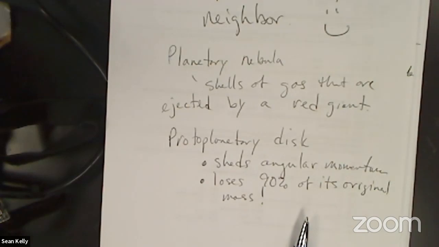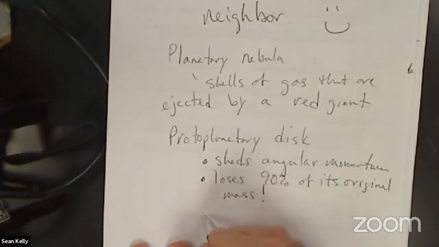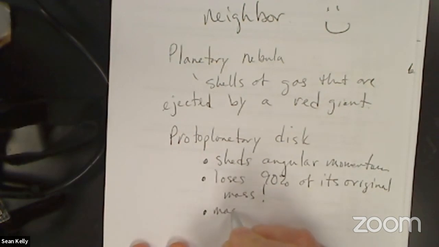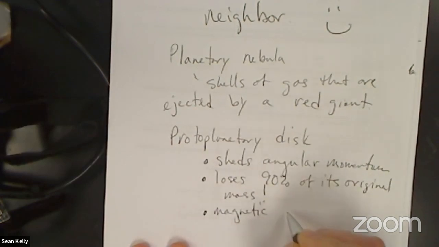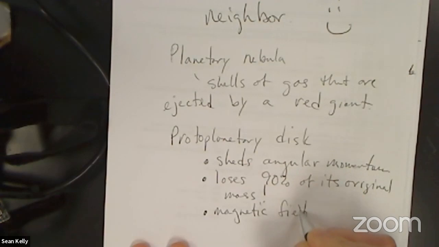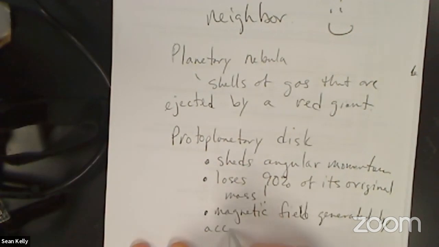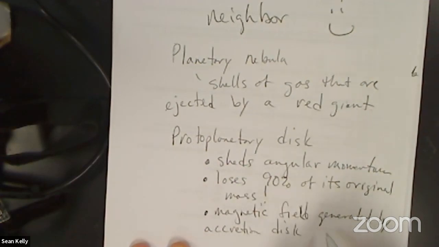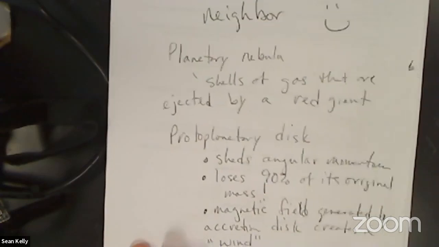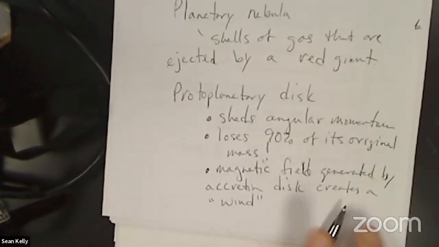And it says that the magnetic field, you saw the magnetic field, is the process, right? Magnetic field, I'm going to write this down. This is important stuff. Generated by the accretion disk creates a wind, right, that blows this material away.